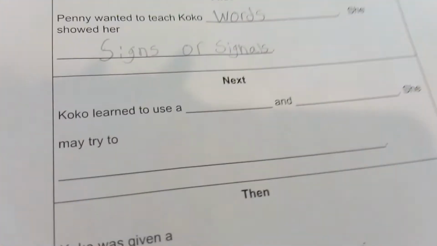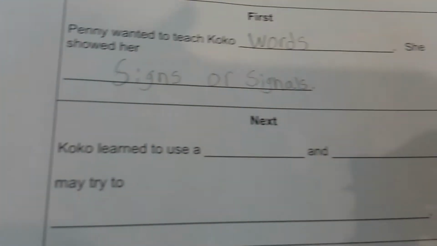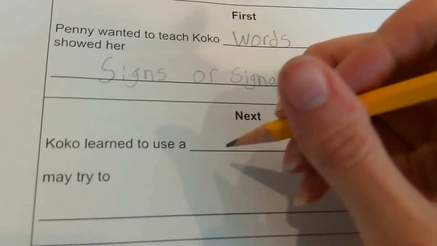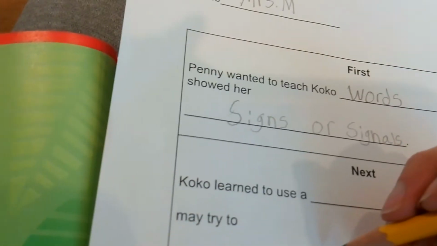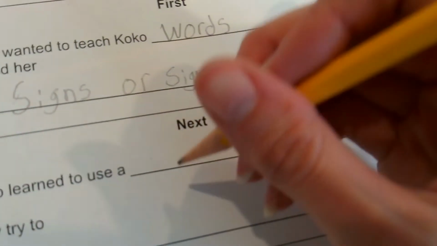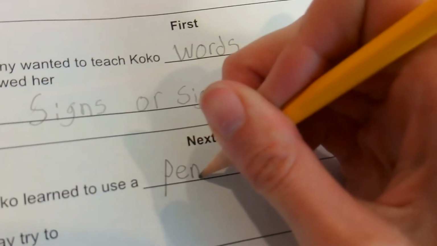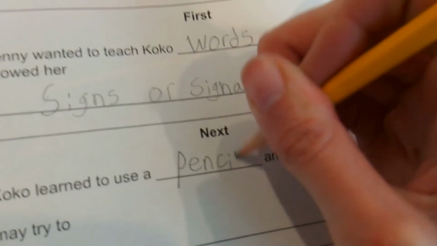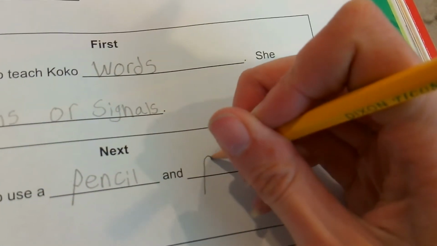So once again, you can either type in the response where I put a line on your Google Doc, or you can do what I'm doing, and we can write on a hard copy and take a picture. So it says, Koko learned to use a, you guys tell me, pencil and paper. So I'm going to write my best handwriting, pencil, and right here, paper.